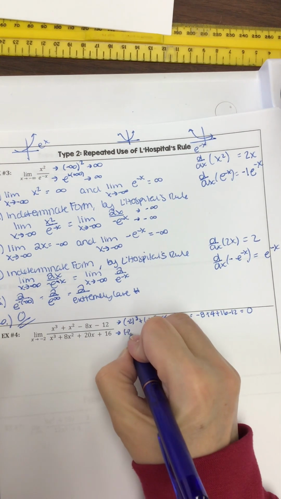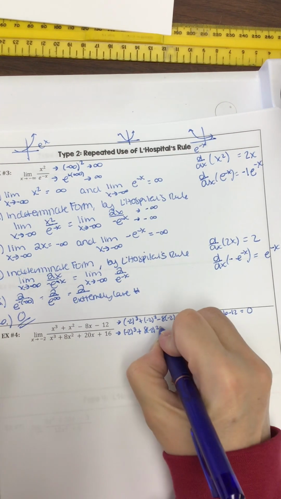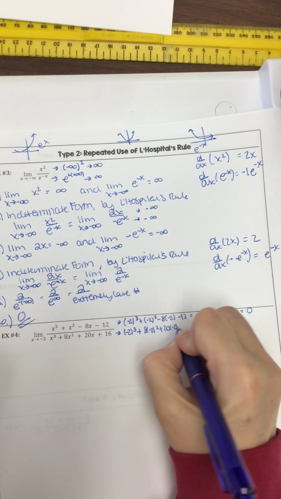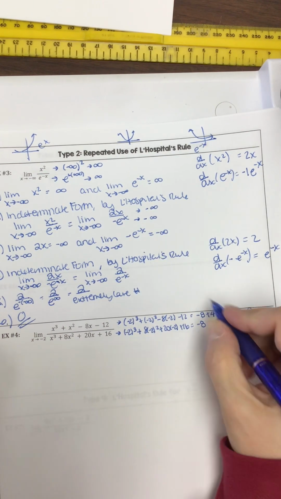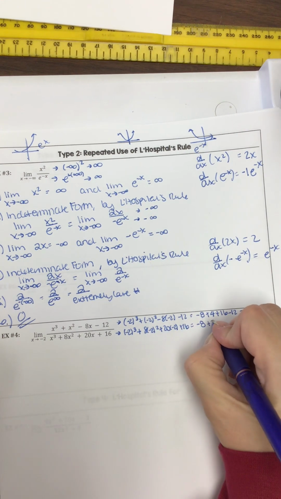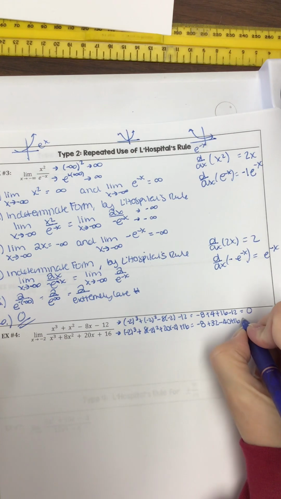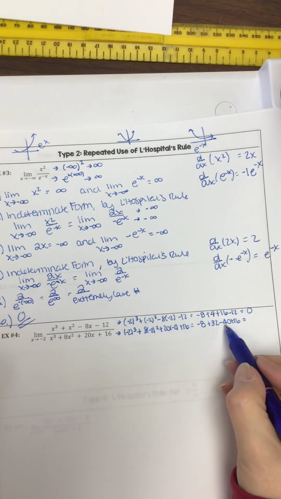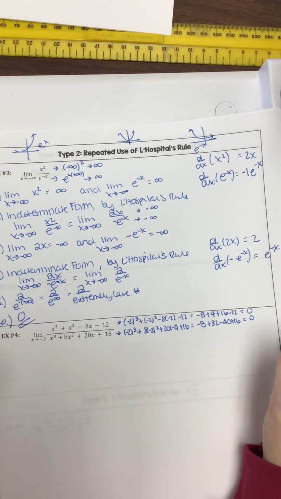Here, negative 2 cubed plus 8 times negative 2 squared plus 20 times negative 2 plus 16. So again, negative 8. Negative 2 squared is 4 times 8 is 32 minus 40 plus 16. So you'd have negative 48 and positive 48. So again, you get 0.